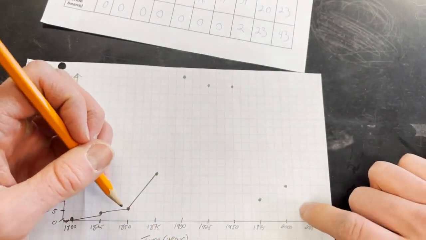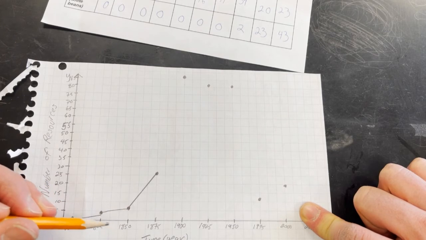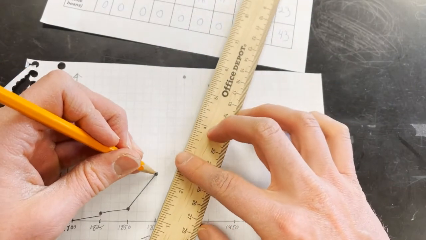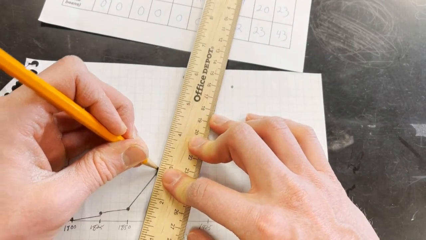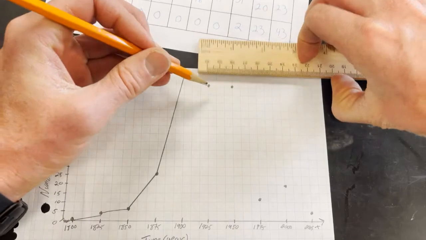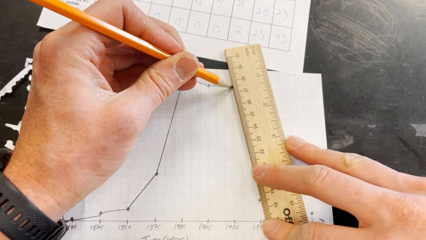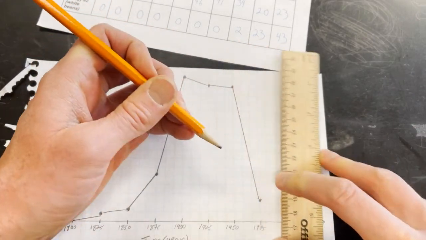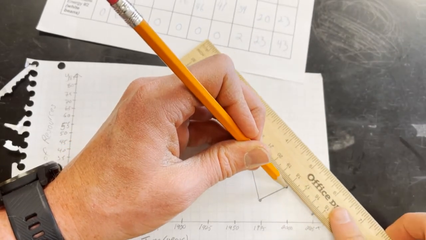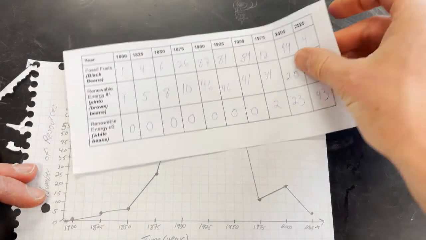Now notice that here, I want to make sure that I'm going from left to right when I'm going over time. If I were to draw an imaginary line straight up on my graph, it should never hit more than 1 point. Now, I'm just going to go ahead and connect all my dots. Okay, and that's going to be my line for my first row of data.